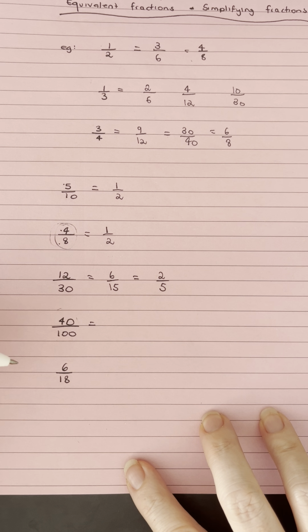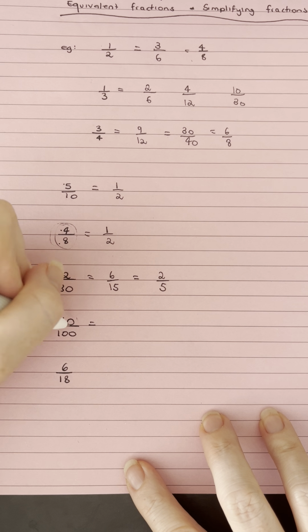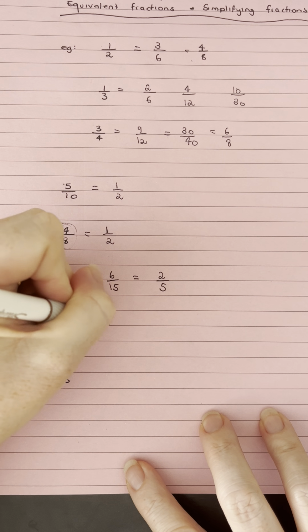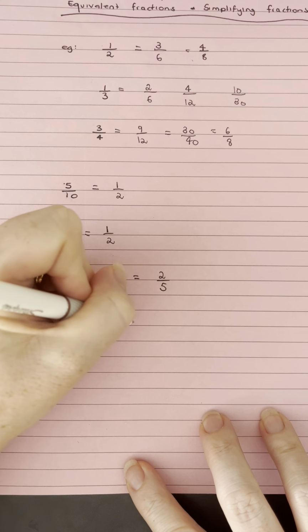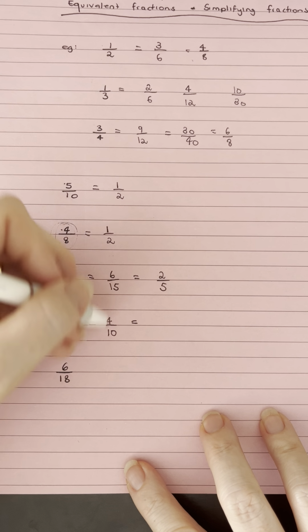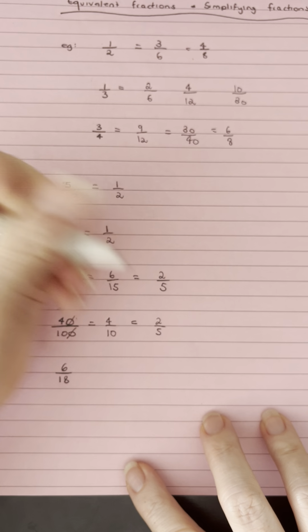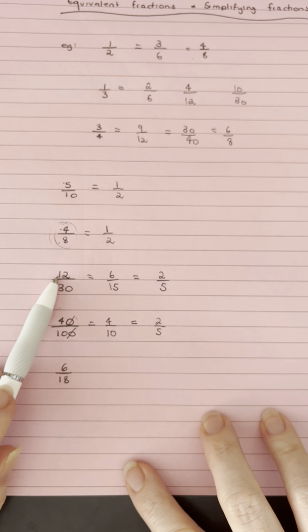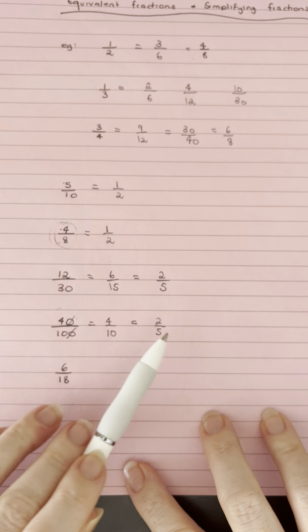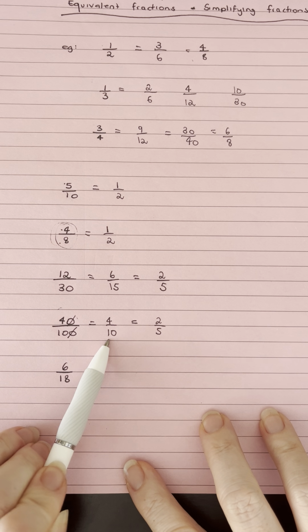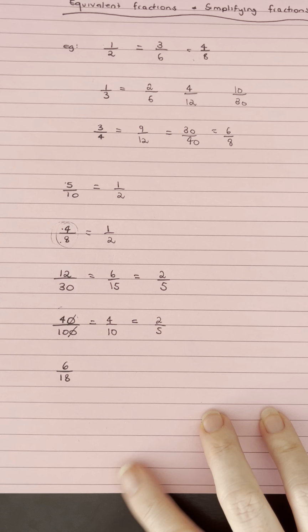Then at my 40 over 100, I can see there's a 0 on the top and a bottom, so I'm going to cancel them out first. That's going to give me 4 over 10. Then they're both even numbers, so I can divide by 2, so I'll get 2 over 5. And I can see that 40 over 100 is an equivalent fraction of 12 over 30, which is equivalent to 2 over 5, equivalent to 4 over 10, equivalent to 6 over 15.